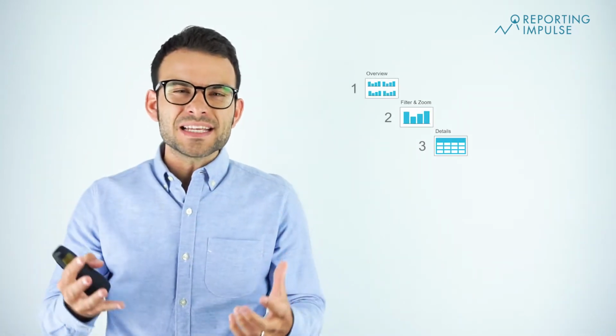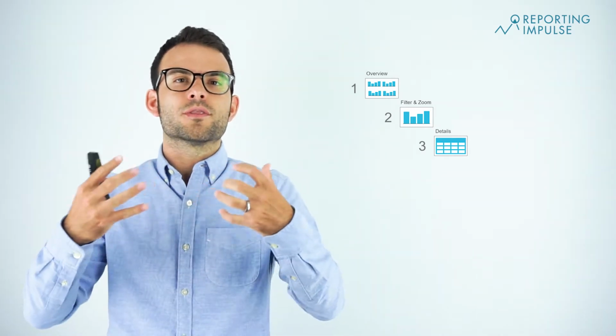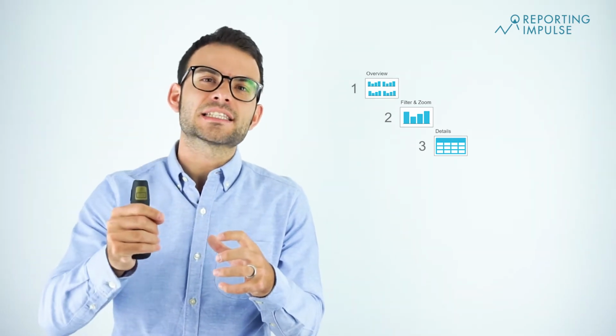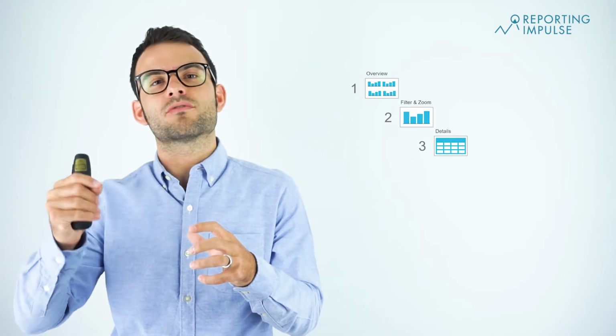The basics are actually defined in the visualization mantra by Ben Shneiderman. We start with an overview. This is always the beginning, where we summarize, and based on that we then provide filter and zoom functionality so that we go down into the details, and lastly, on demand, we provide the details. And what could that mean?